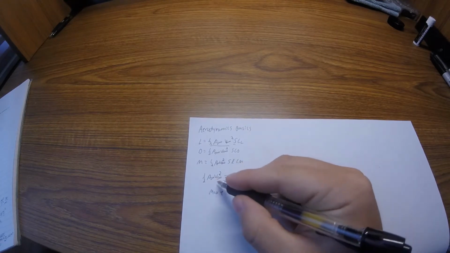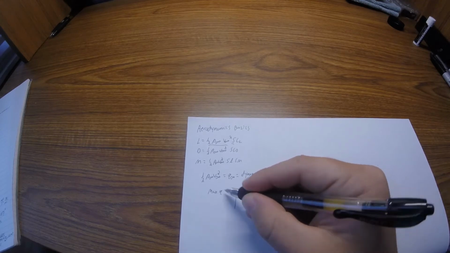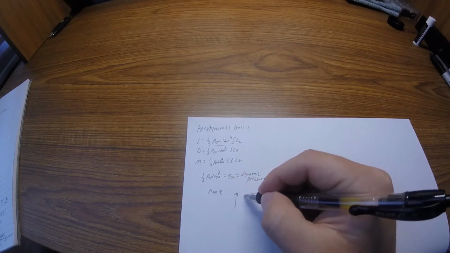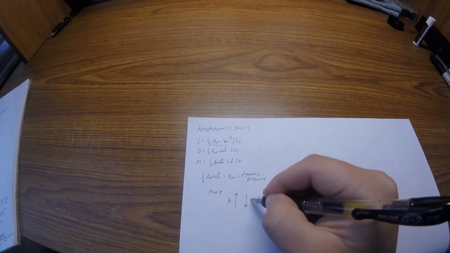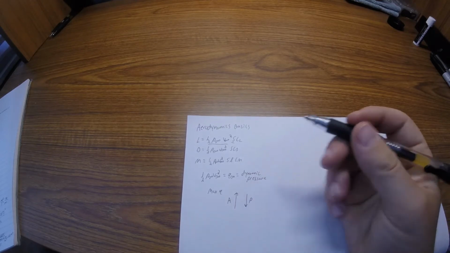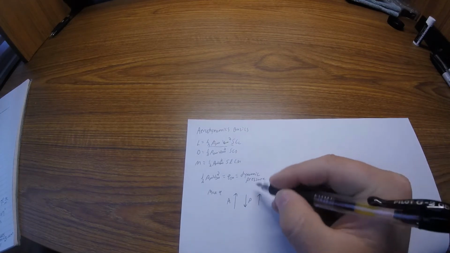Because at some point, if you're a rocket and you're going up in altitude, density drops, but velocity, as you're going up in altitude, is also increasing exponentially.